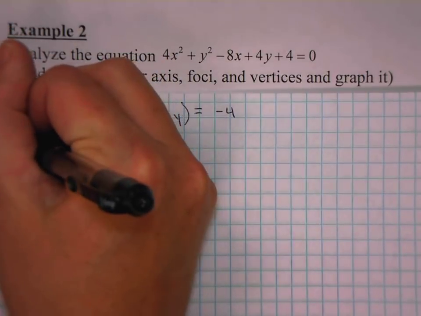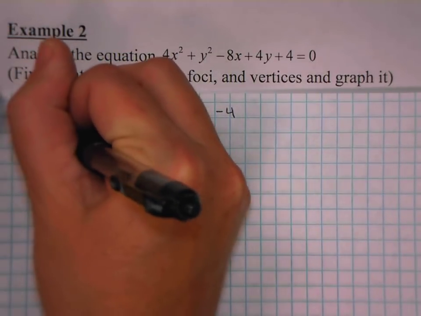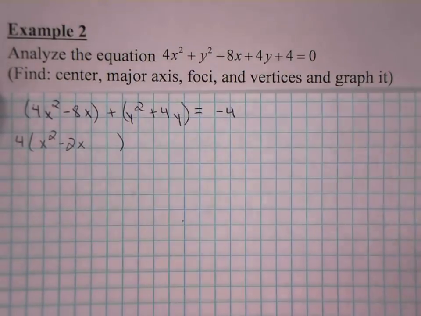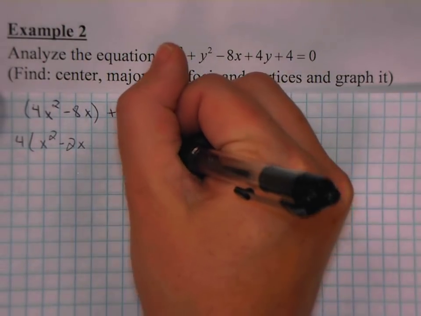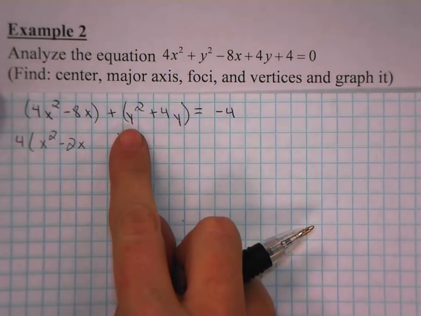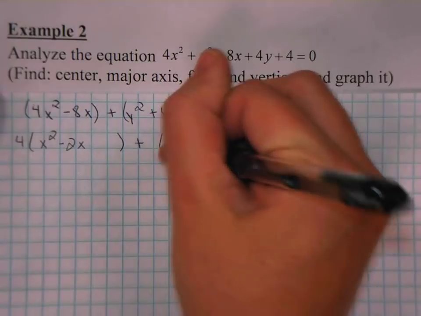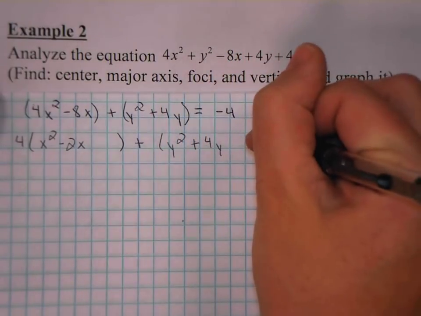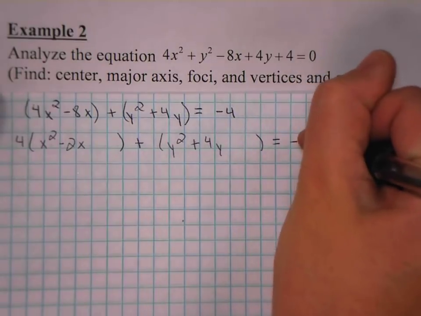So I'm going to factor this 4 out, leaving me with x squared minus 2x. I will leave space within the parentheses, a reminder that I need to complete the square, plus notice the coefficient of the y squared is already a 1, so I don't need to factor anything from there just yet. It'd be y squared plus 4y, and leave some space, still equal to negative 4.